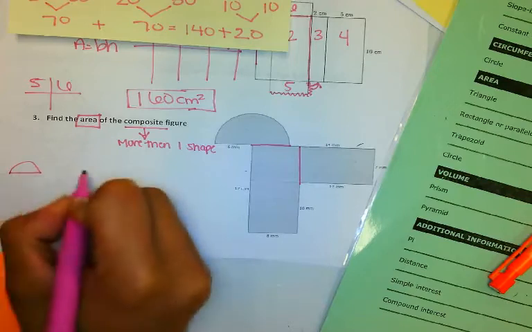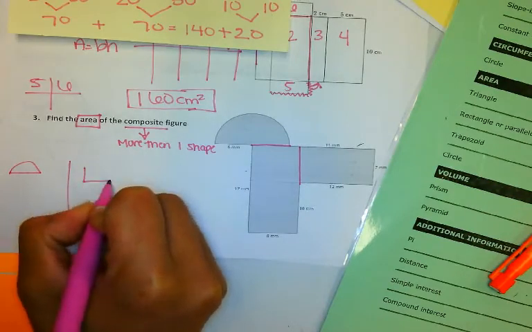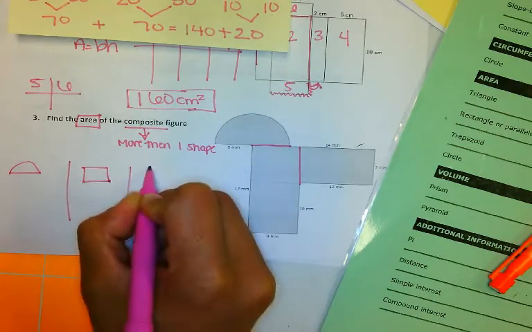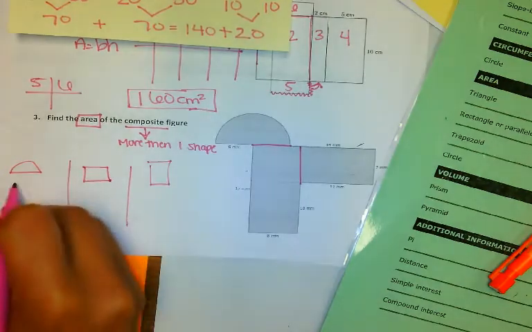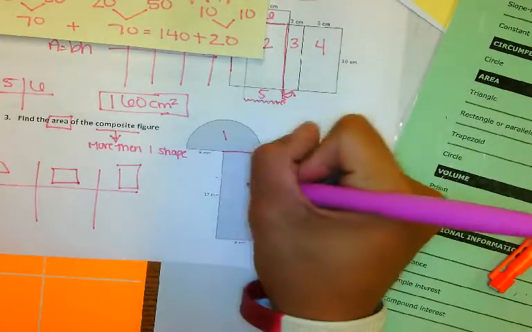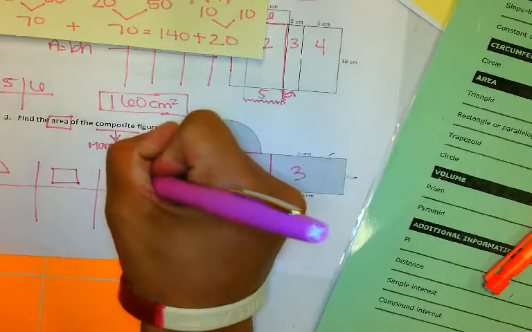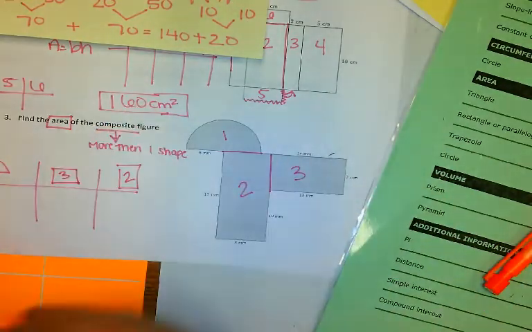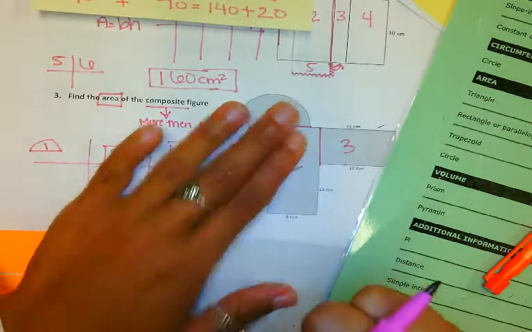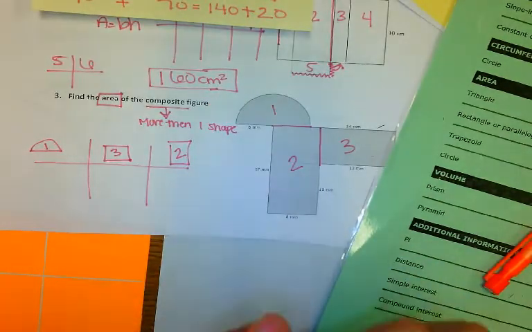So I have all these shapes. I'm going to make a chart. I have a half circle, I have a long rectangle, and then I have a rectangle like that. Okay, and I can number them 1, 2, and 3 if we want. This is 1, this one was 2, and that one's 3. Up to you how you want to do it, okay? So let's start with the rectangles because those are a lot easier.